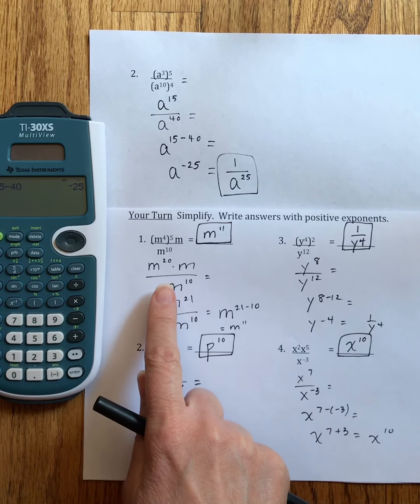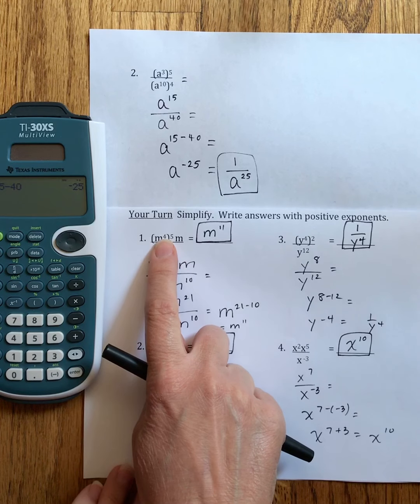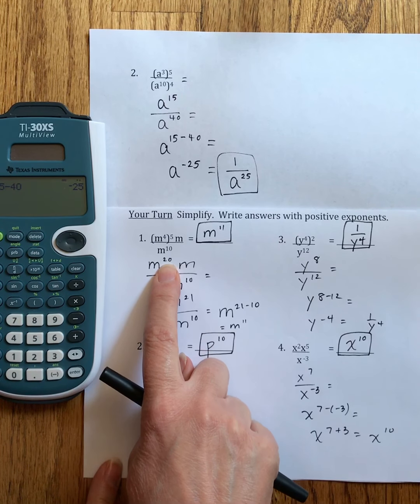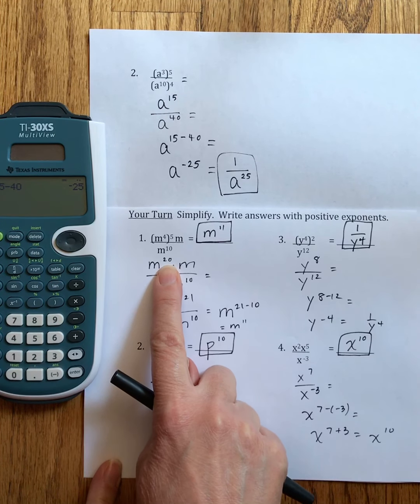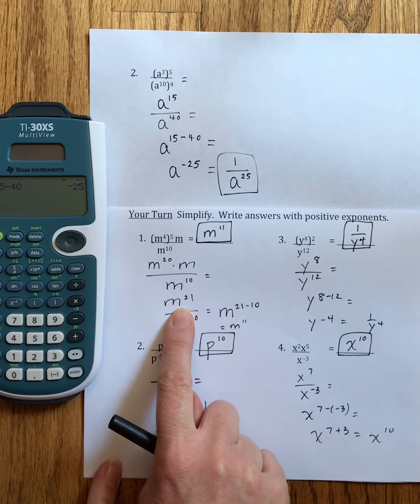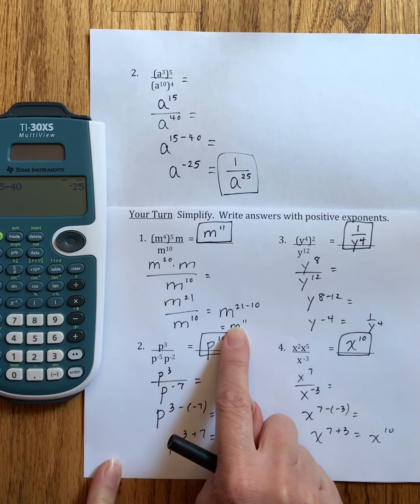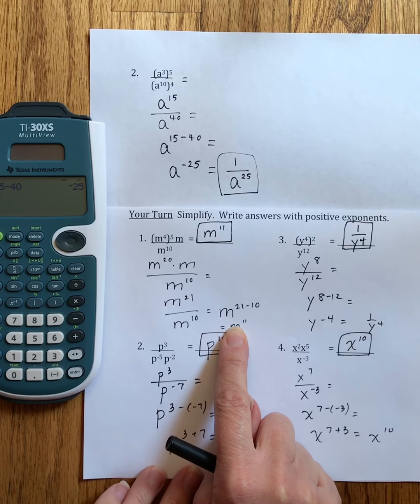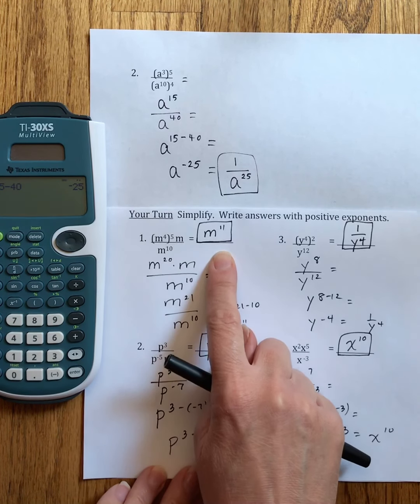Looks like we need all of our rules for number 1. We have the power rule first, multiply to get 20. Product rule next, add 20 and 1 to get 21. And quotient rule last, 21 minus 10 to make m to the 11th.